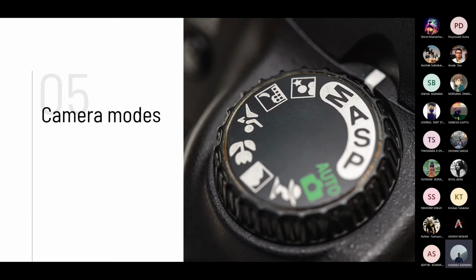In shutter priority, the ISO and shutter speed are set by the user, and the aperture is controlled by the camera.